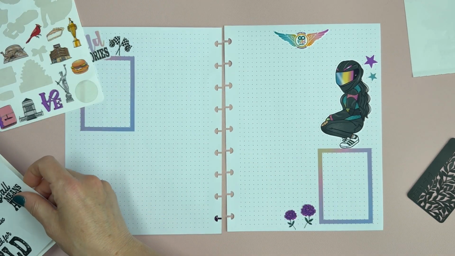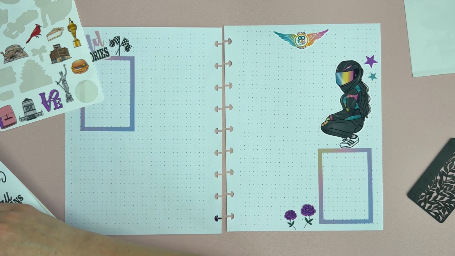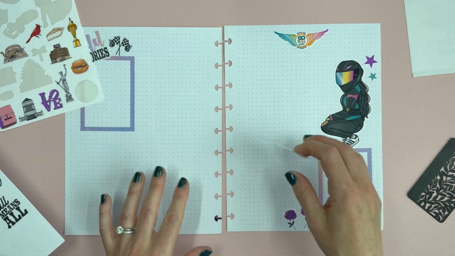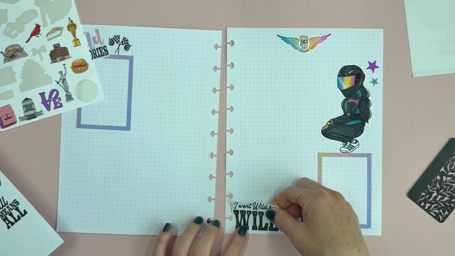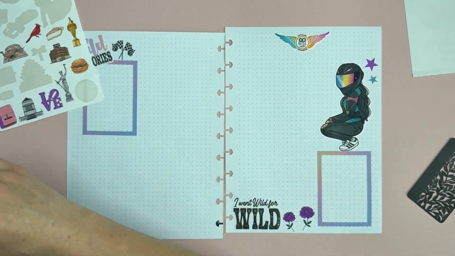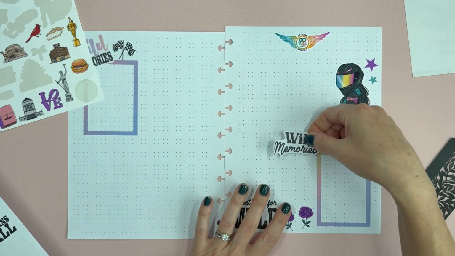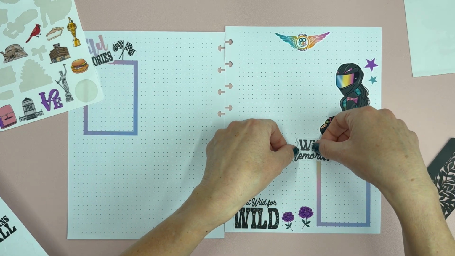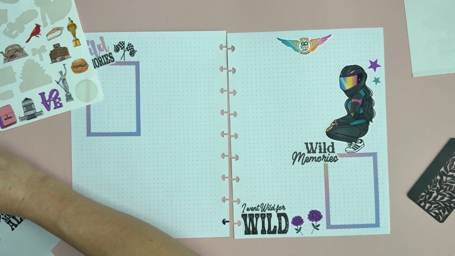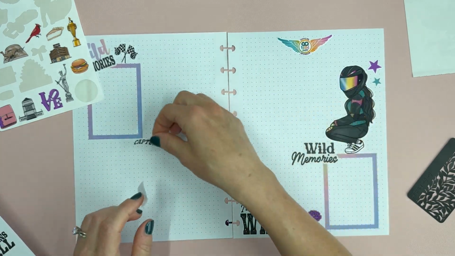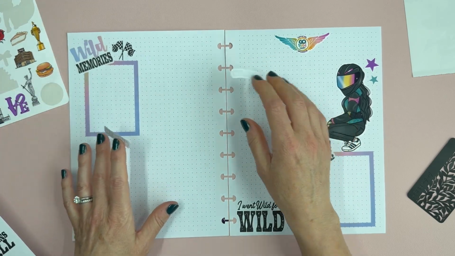Okay, let's add in some more of these little quotes. This says, I went wild for wild. Let's do that one down here. We can do another wild memories on this side. How about like right here? These are cute that say captured, kind of like, you know, memory captured.